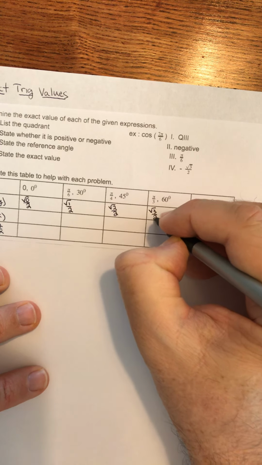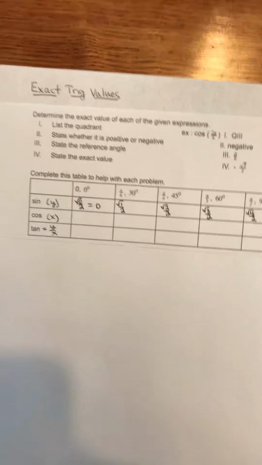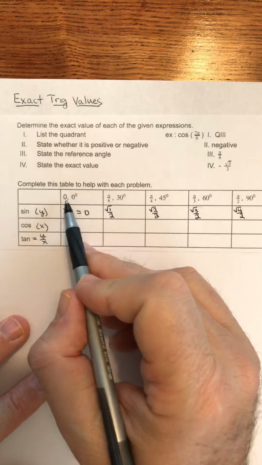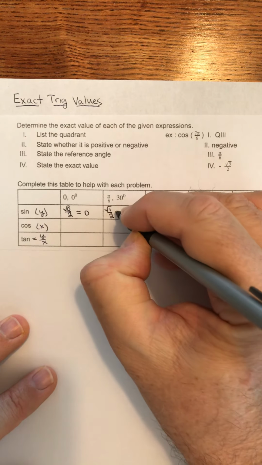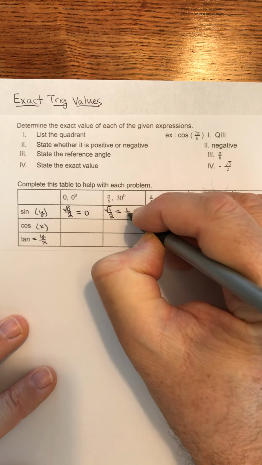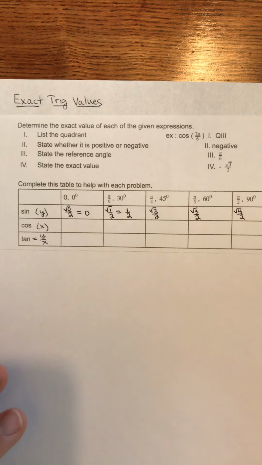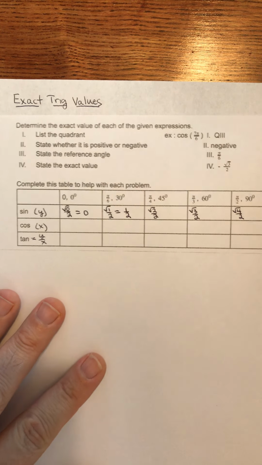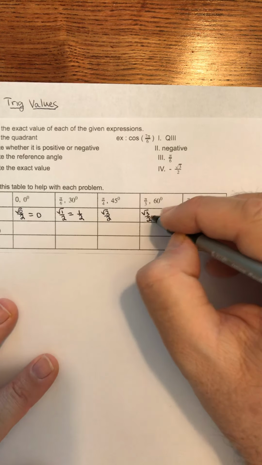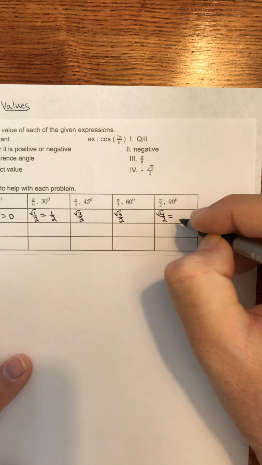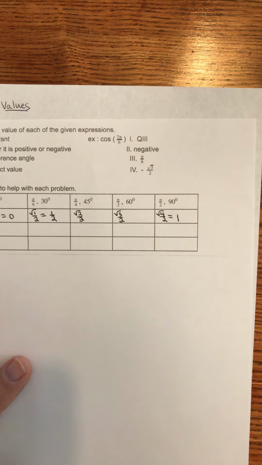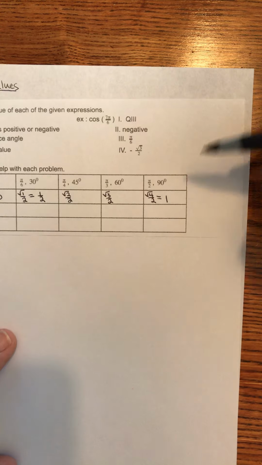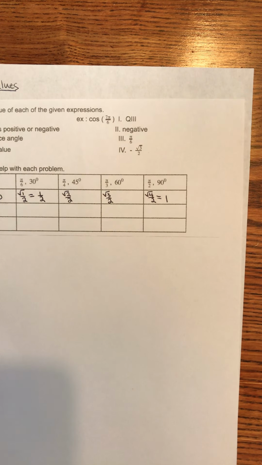Okay, but I can go back and simplify these. Square root of 0 is 0. 0 divided by 2 is 0. So the sine of 0, the y value at 0 degrees or 0 radians, is 0. The sine of 30 degrees is a half. If you go back and look at your unit circle, you'll see the y value at 30 degrees is 1/2. This cannot be simplified. That cannot be simplified. The square root of 4 is 2. 2 over 2 is 1. Again, if you look at your unit circle at 90 degrees, your y value is 1.